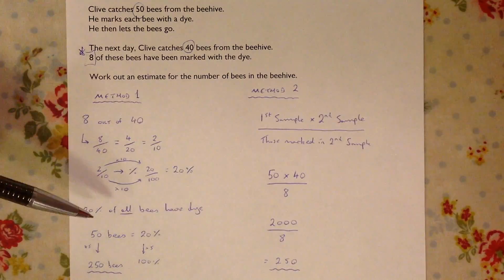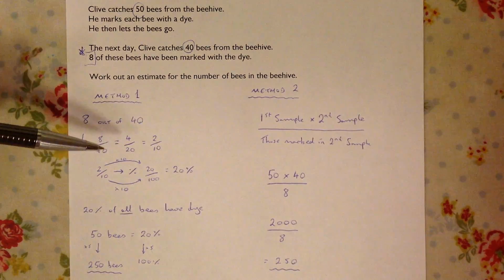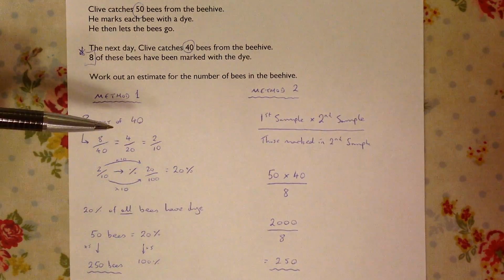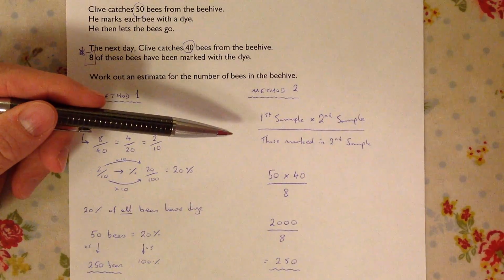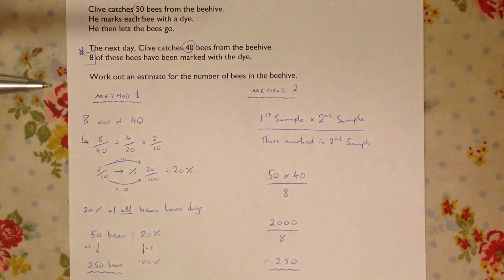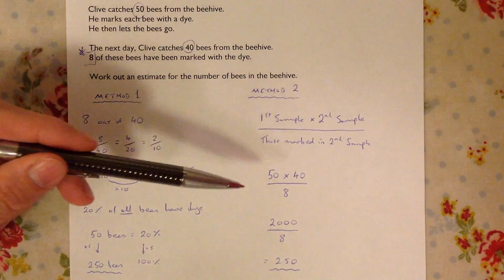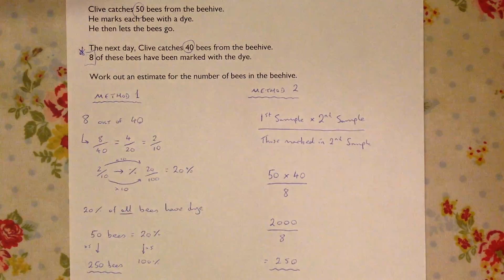So method 1, I suppose, needs a bit more understanding to it, but it's going to help you understand the principles of how you use this capture-recapture method. Method number 2 probably doesn't make a lot of logical sense on why this formulaic approach works, but it's a simple formula to remember, quick and easy, both ways get you to the right answer.